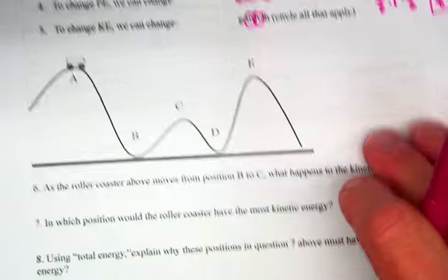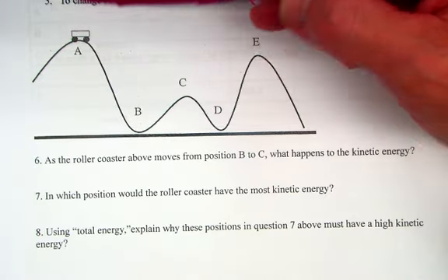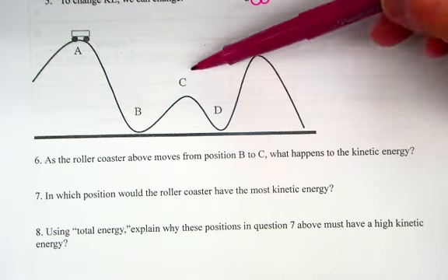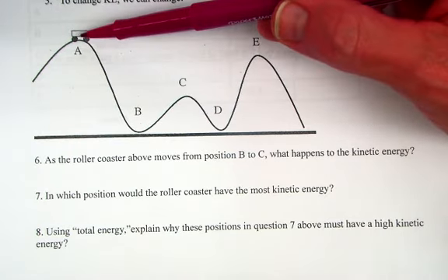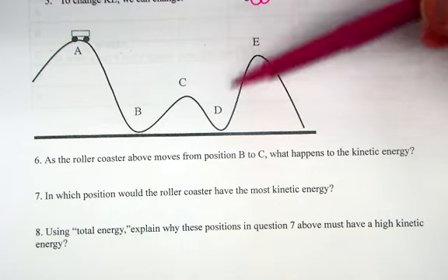Now for the second part of the problem, we're just going to compare or think about what's really happening when you change potential to kinetic, or when you change energy and you have a roller coaster go through the hills.